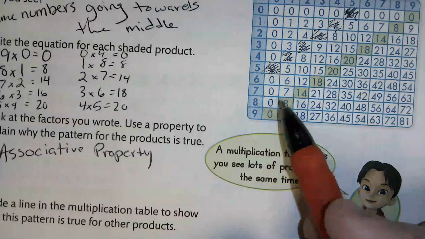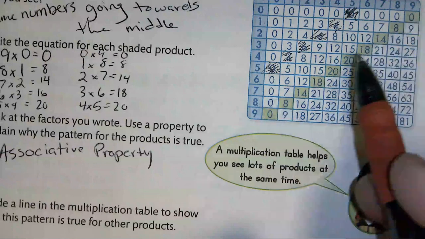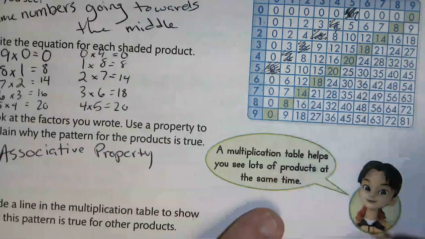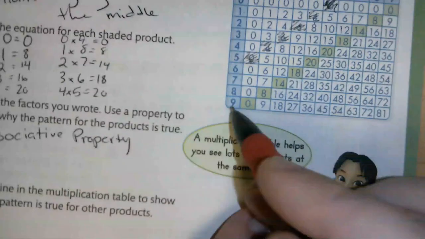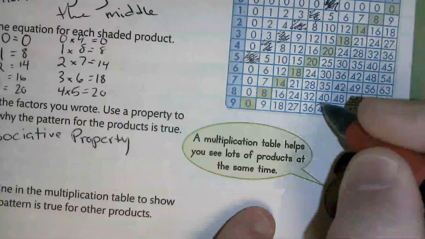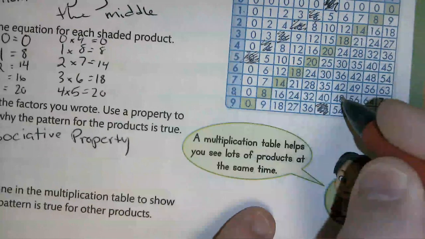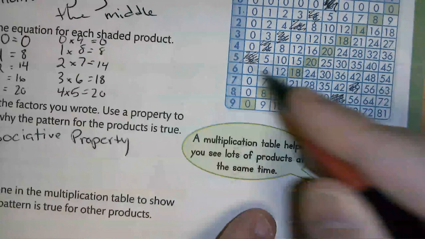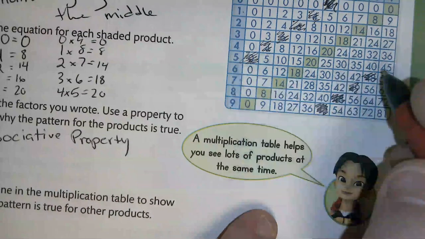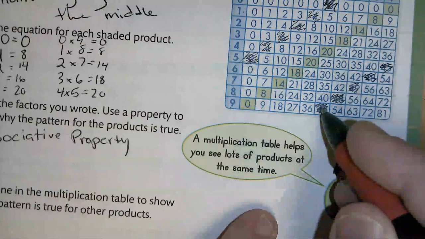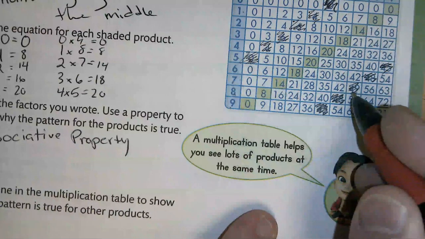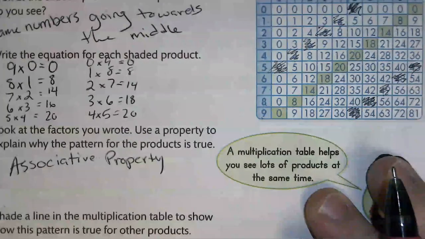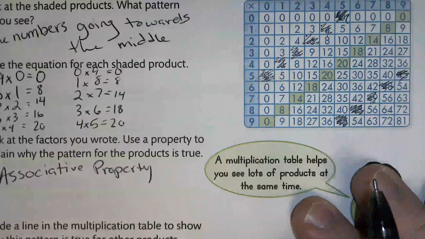We can go through the same step as a diagonal going up and down. And if we do that, then we can find that we've got the same numbers over and over, including if we go way over here, 9 times 5. If I start with 9 times 5, then 8 times 6, then 7 times 7, then 6 times 8, then 5 times 9, 45, 48, 49, 48, 45. It's the same pattern that shows that same thing.